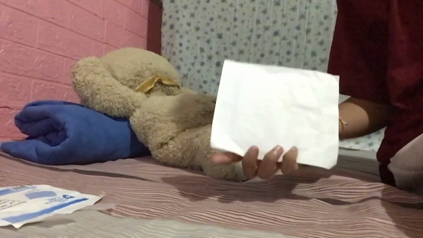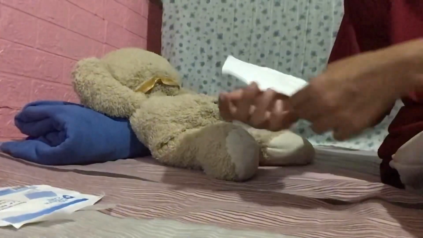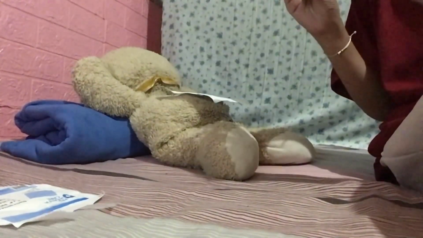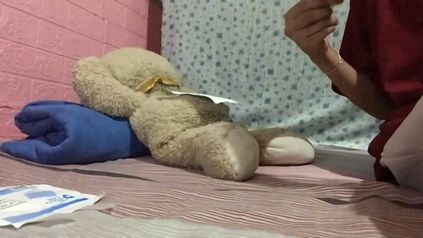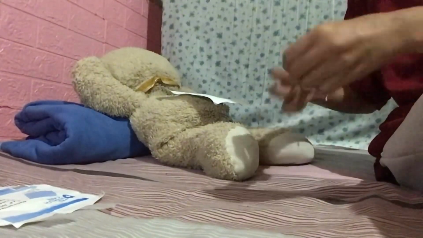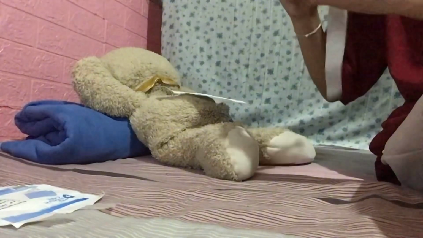And now, apply a clean, sterile dressing over the wound to protect it from further contamination. Ensure the dressing is not too tight to allow for proper circulation, and secure the dressing with medical tape or a bandage, ensuring it stays in place but does not constrict the area.